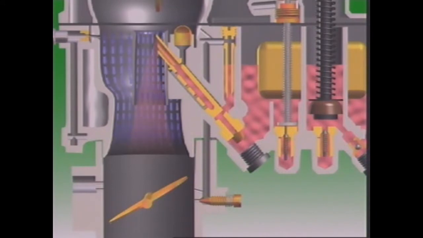The main or high-speed system comes into action above fast idle as airflow through the venturi increases. A main metering jet in the fuel in the bowl meters fuel passing into the discharge nozzle. How much fuel leaves the nozzle depends on the pressure difference created by the airflow through the venturi. As the throttle opens and airflow increases and speeds up, more and more fuel is drawn from the discharge nozzle.